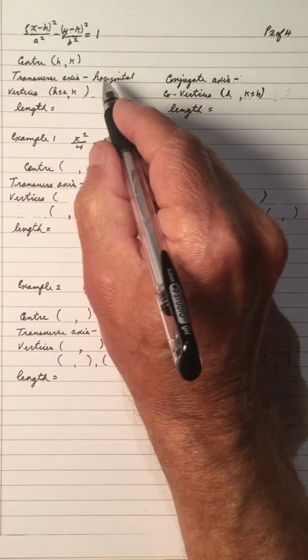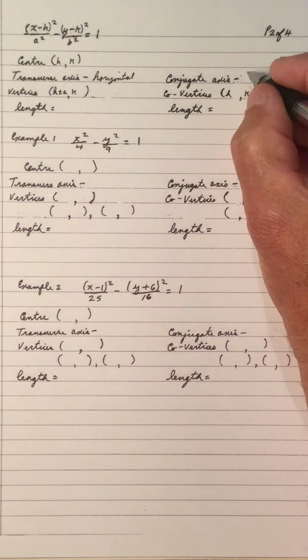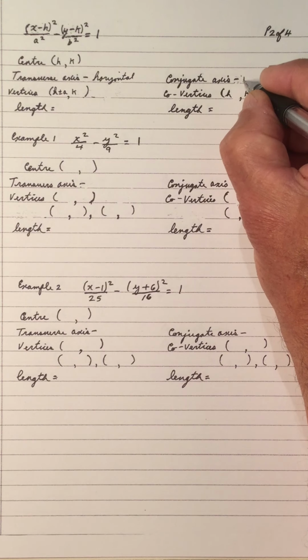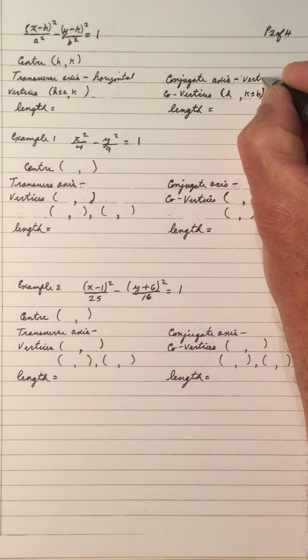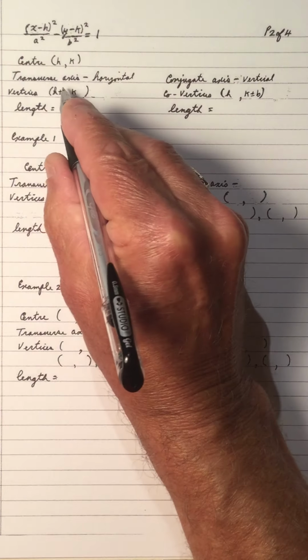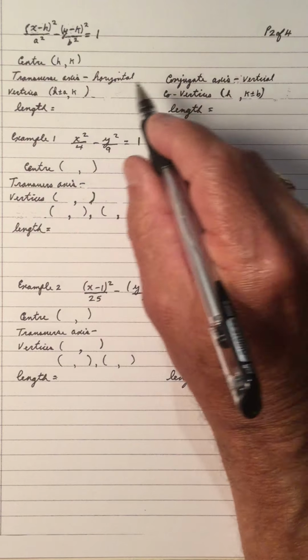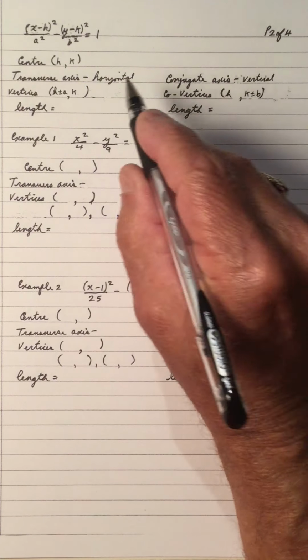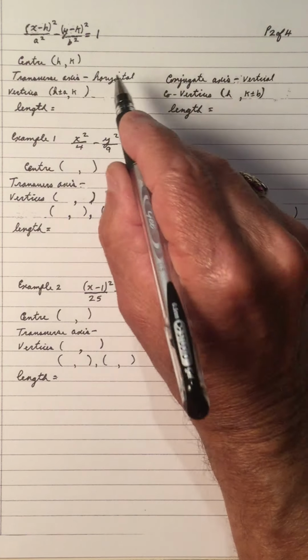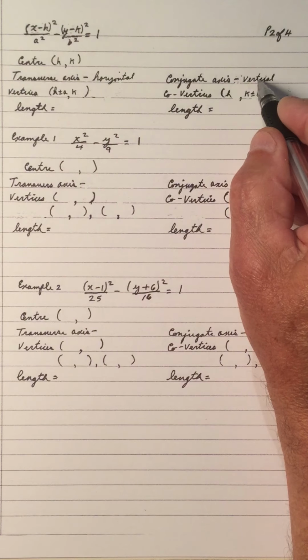So the vertices are on the transverse axis, and the conjugate axis, and I didn't mention that, is vertical. So whatever the transverse axis is, then the conjugate axis is the other one: one is horizontal, the other one is vertical. So this is horizontal, this one is vertical. If this one was vertical, this one would be horizontal.